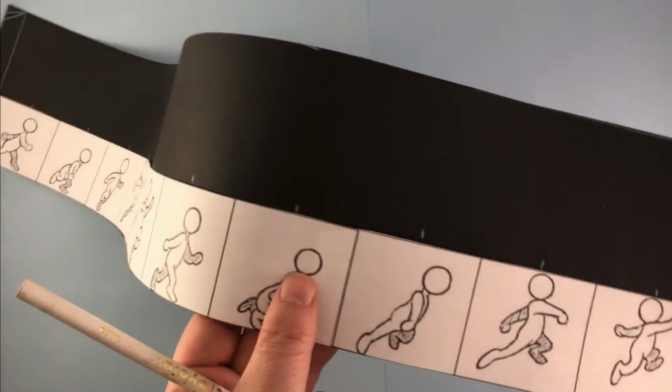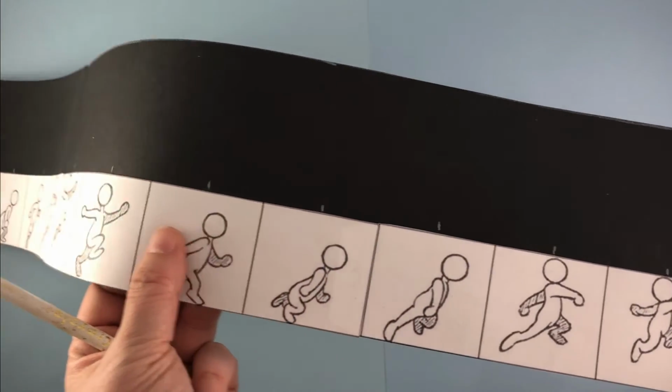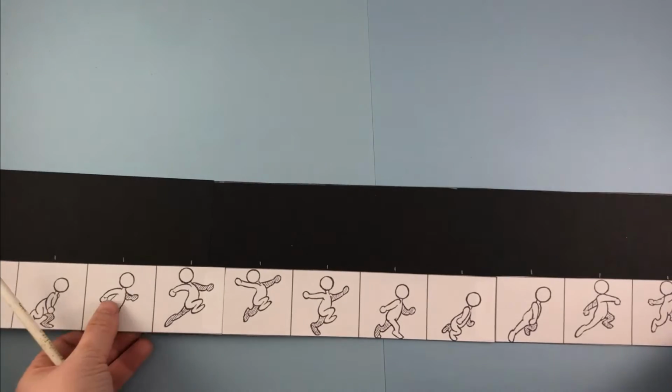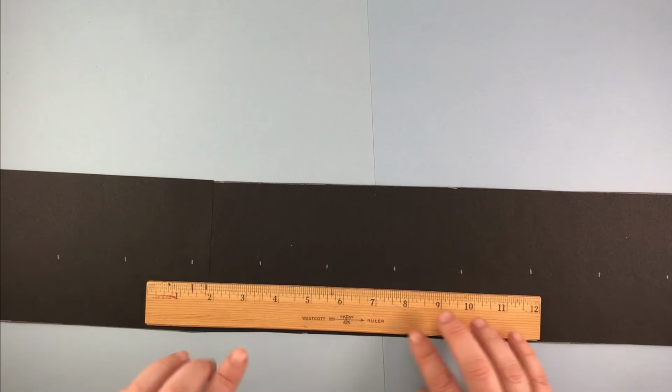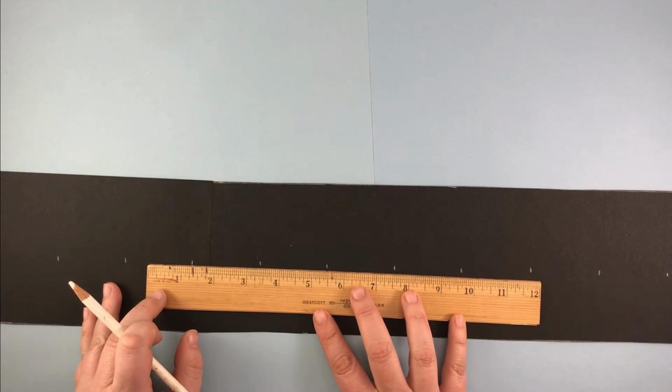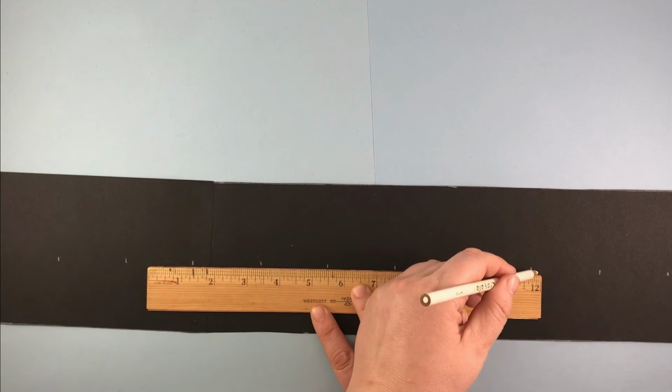I have made all of my marks so that they reach the top of my strip. So I am going to take away my animation strip, and I am going to use my ruler just to give myself a base, a bottom line.